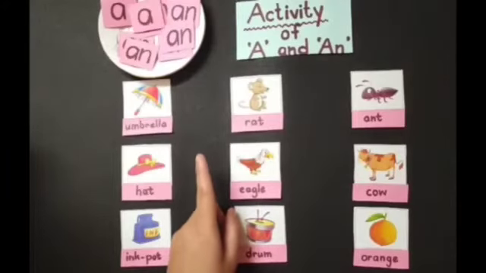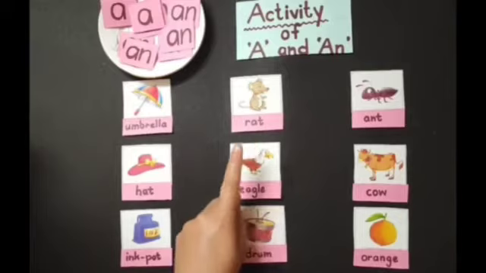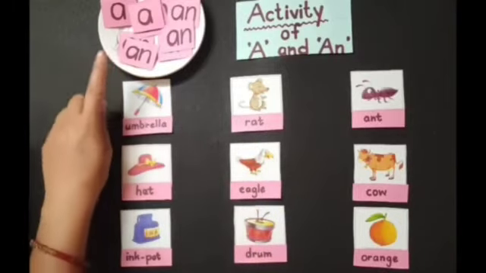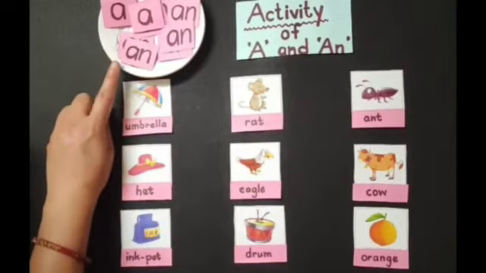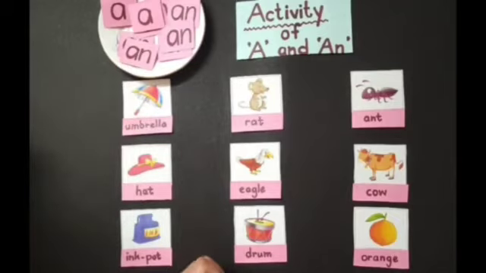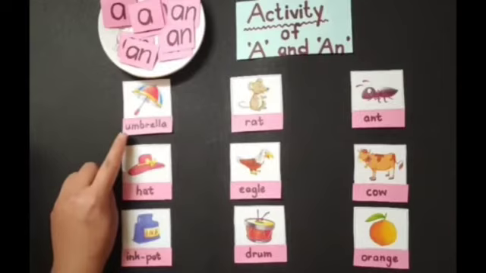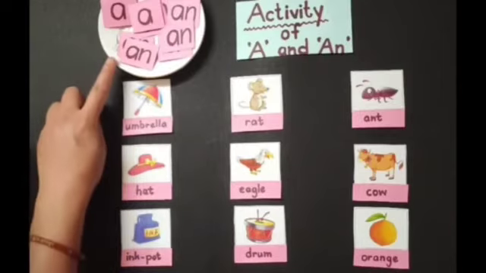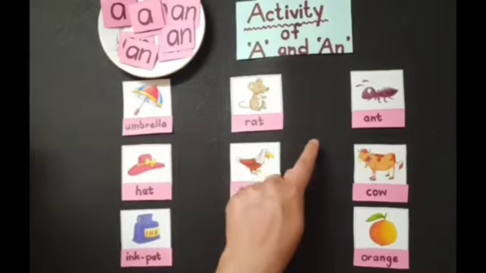Now kids, let's see an activity of a and an. Kids, here in this activity I have kept some pictures and on this plate I have kept some flashcards of a and an. In this activity we have to identify the first letter of these pictures and then we have to keep these flashcards in their correct places.